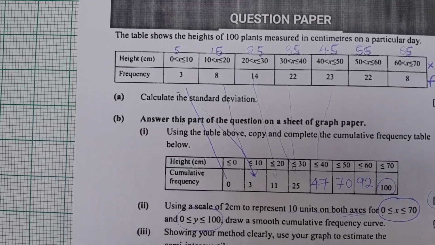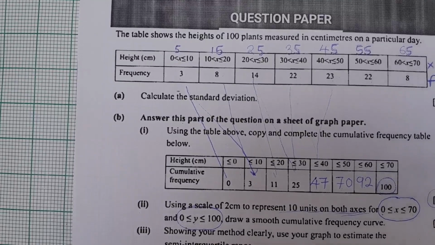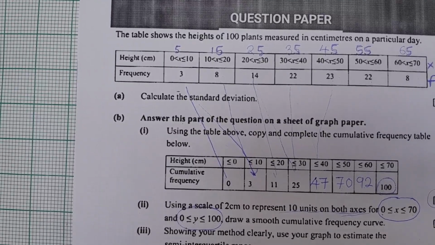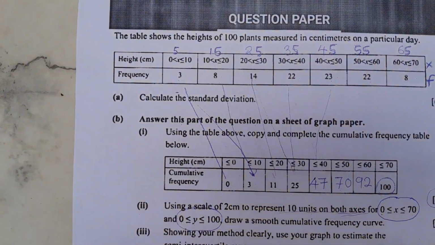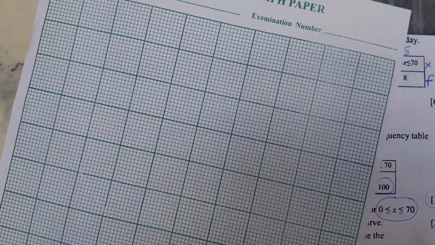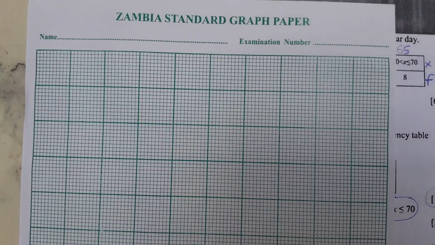So how do you sketch this? You get your graph paper. You are told that 2 centimeters represents 10 units on both axes. So when you get your graph paper, like this is my wonderful graph paper, what they mean is this.